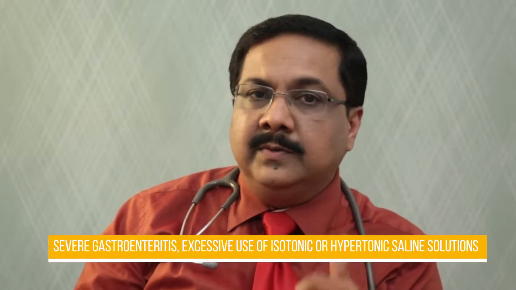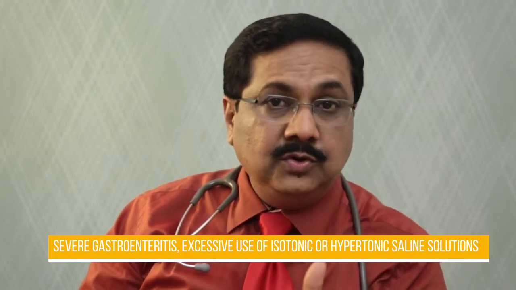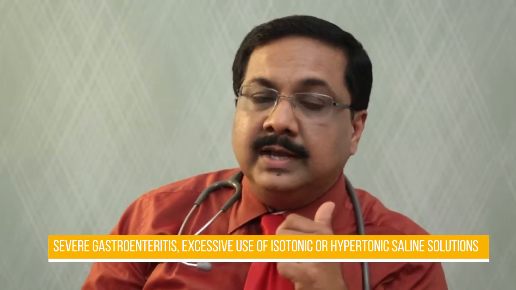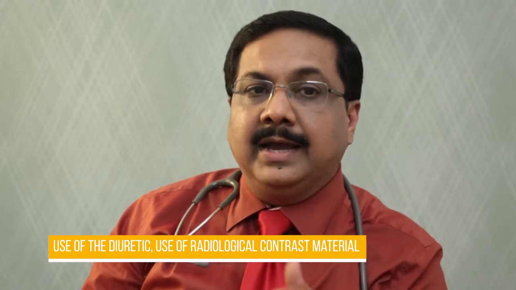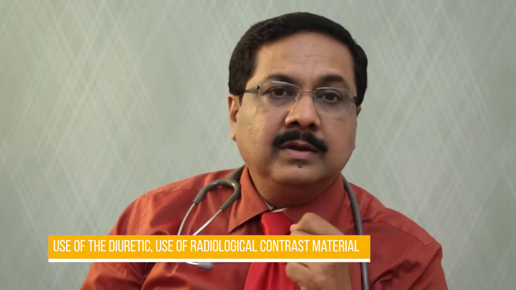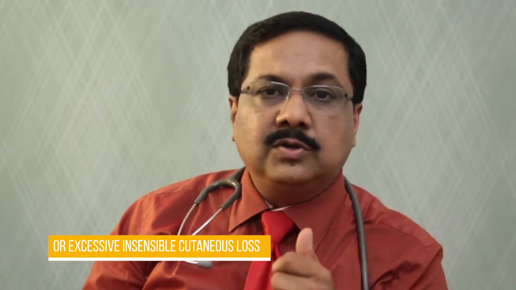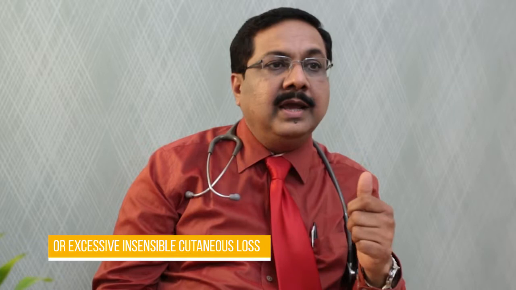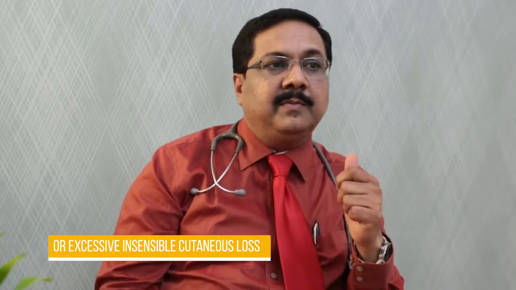Other common risk factors for hypernatremia can be severe gastroenteritis, excessive use of isotonic or hypertonic saline solutions, use of diuretics, use of radiological contrast material, or excessive insensible cutaneous loss. Even in diabetic ketoacidosis, we may come across hypernatremia. Hypertonic enteral feeding formulas may be a reason for hypernatremia, and use of cathartic agents may result in hypernatremia.